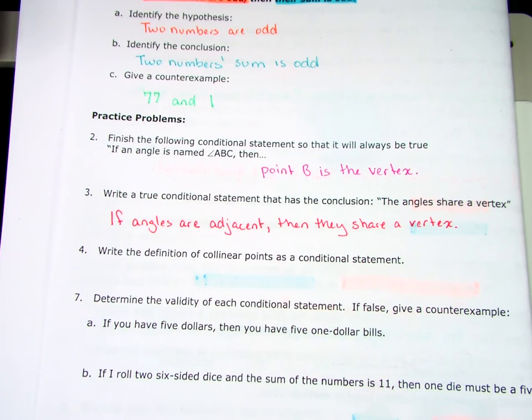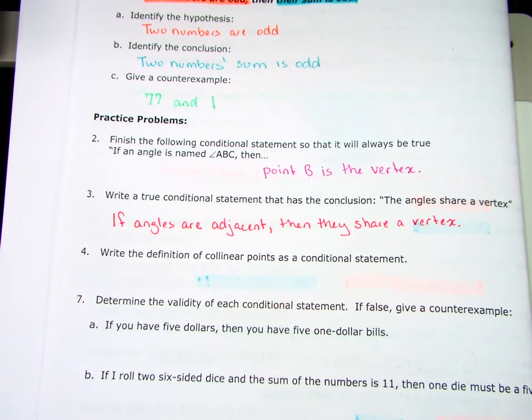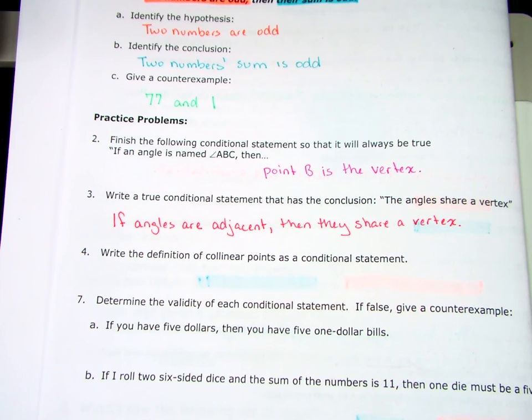All right, number 4, write the definition of collinear points as a conditional statement. How could I write collinear points as a conditional statement? If 2 points are stated, then they're collinear. If they're what? What does it mean to be collinear? Points are on the same line. On the same line. So if points are where? Then they're what? Oh, couldn't we just say that? If 2 points are on the same line.